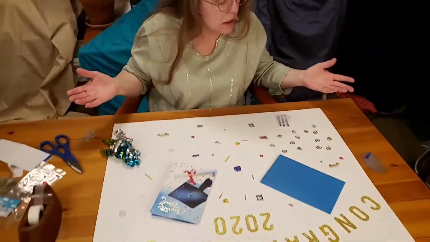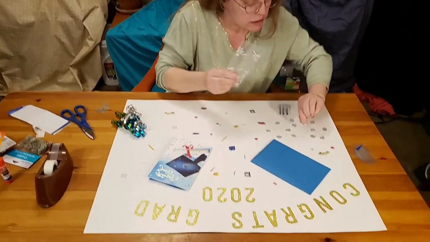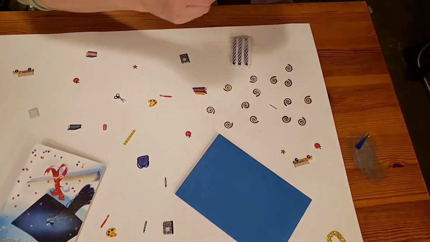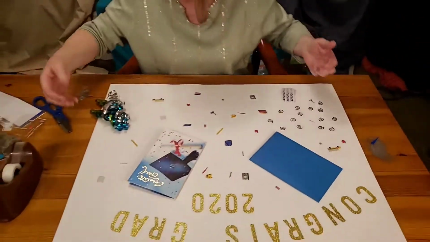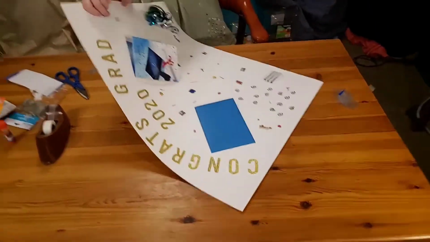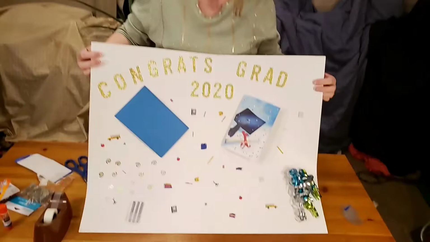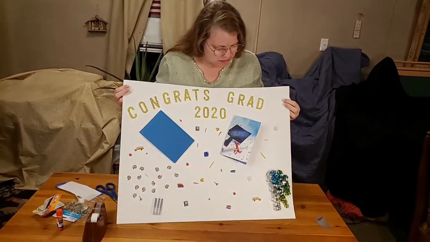Okay, so like I said, any way you want to. I think I'll put a few crayons inside there if I can get them off my finger. They really like to stick to me. So let me hold it up here and show you. So that's a sample celebration board.